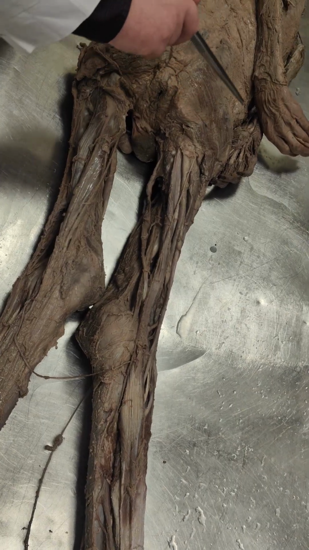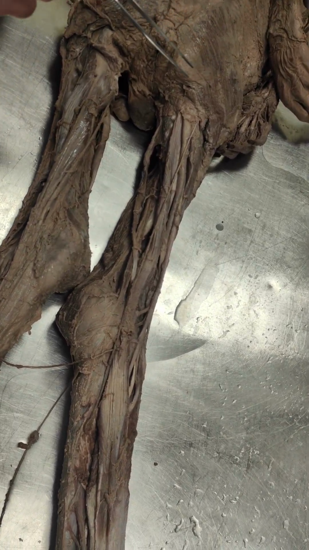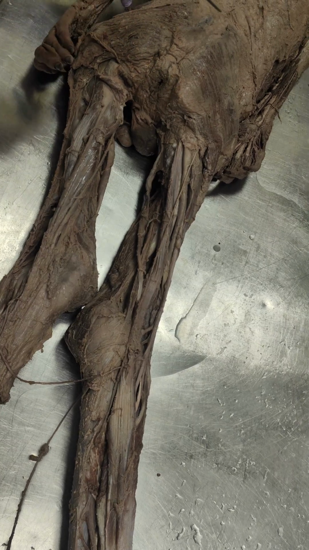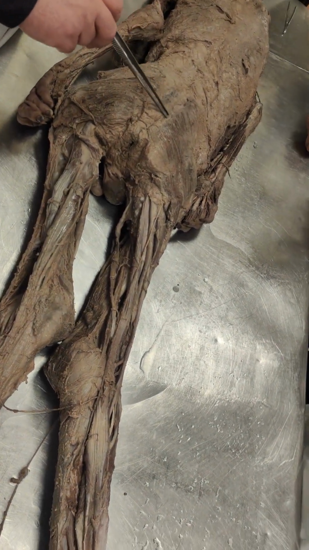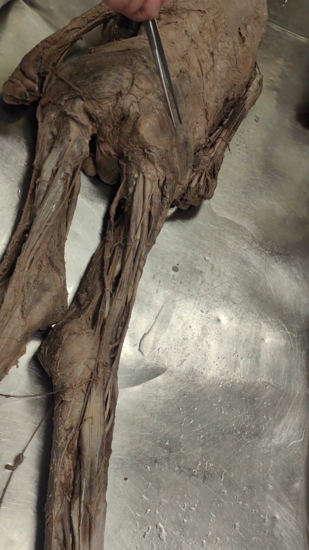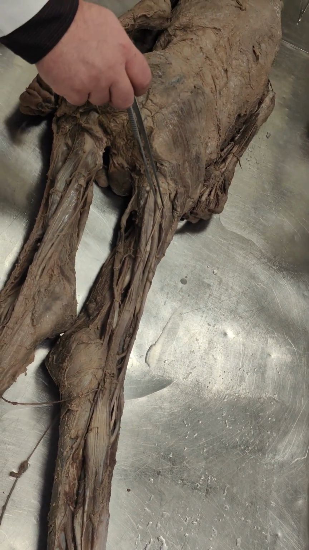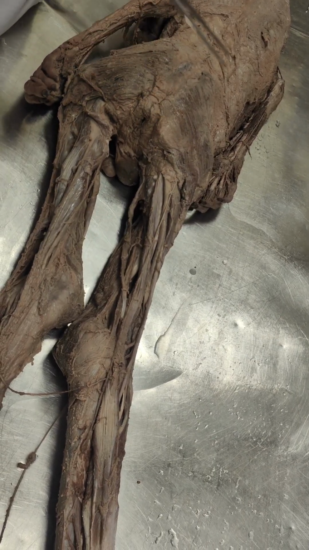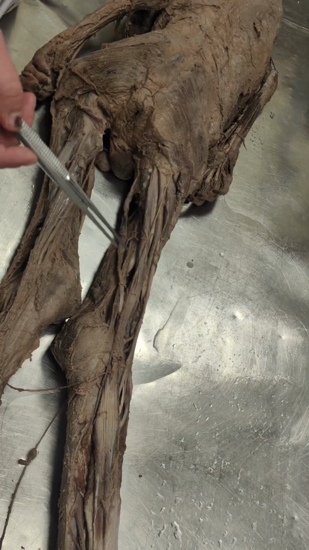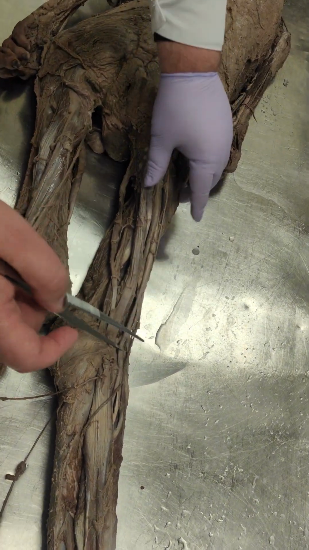Do you remember? Yes. Superior and middle. Yes. From rami dorsales of lumbar nerves we have nervi clunium superiores. From rami dorsales of sacral nerves nervi clunium medii, and from nervus cutaneus femoris posterior nervi clunium inferiores. That is first nerve, and second, that is sciatic nerve.